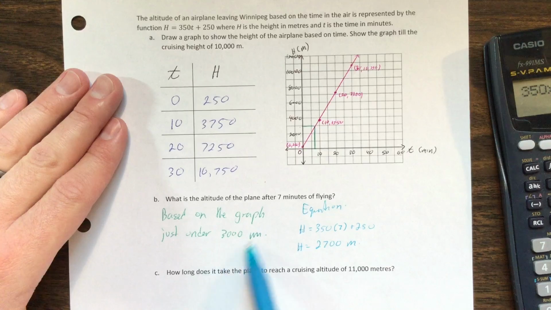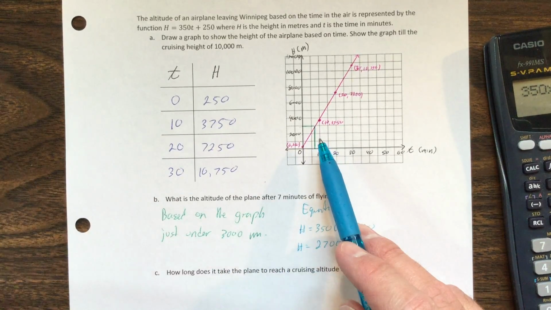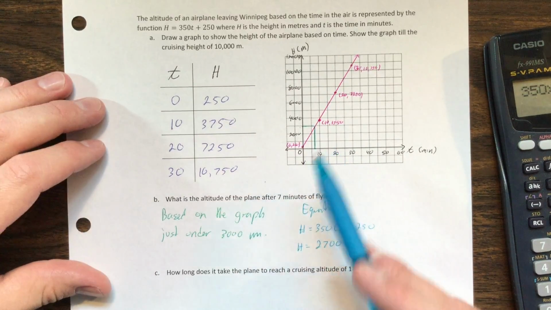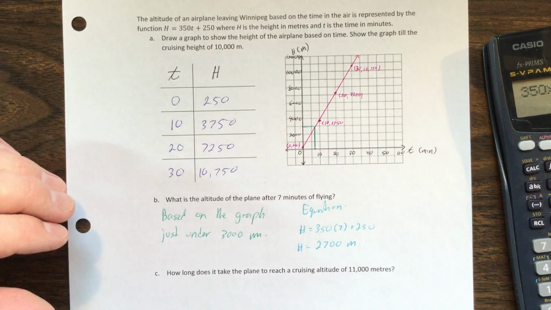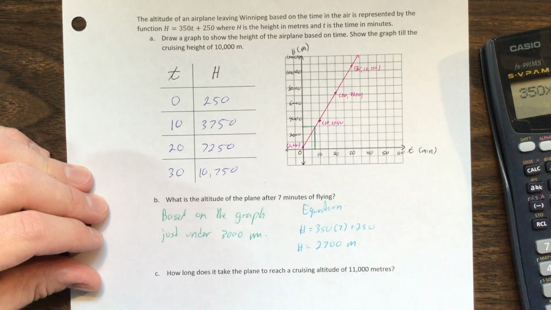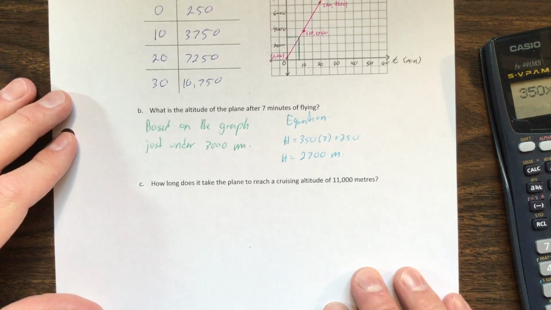Now you'll notice I'm at 3,000 versus 2,700. So my graph is probably slightly off with the way that I've drawn it out, but we have to remember that the graph is approximate in every case, and so those differences are okay as long as we are showing how we're getting it. So when you're showing on the graph, make sure you draw the lines and show where your lines are going.